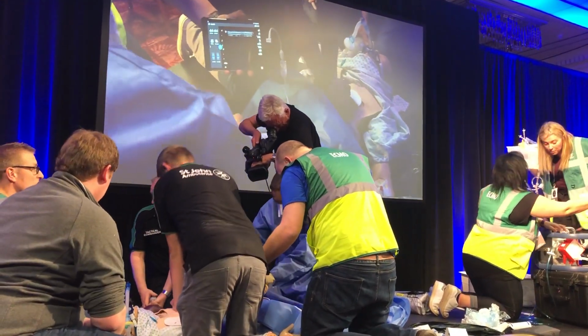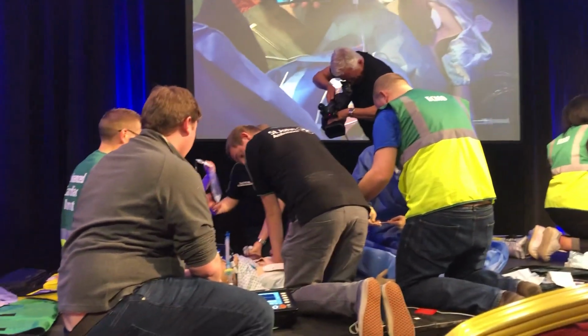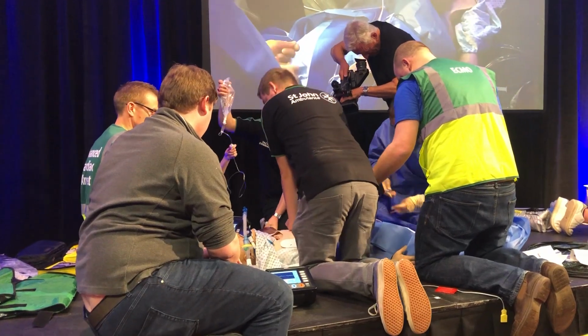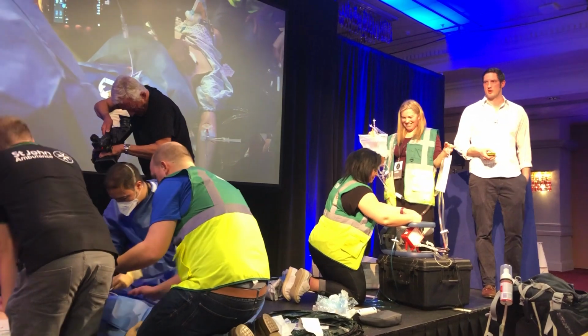Perfusion is setting up the kind of the Apple map of the ECMO world, the cardiac health. So they've got a circuit that they're priming and getting ready, which is going to be the circulation of this patient if indeed they do hit criteria.